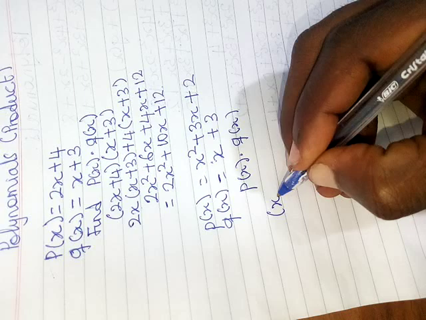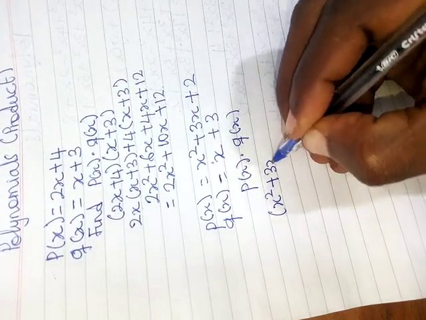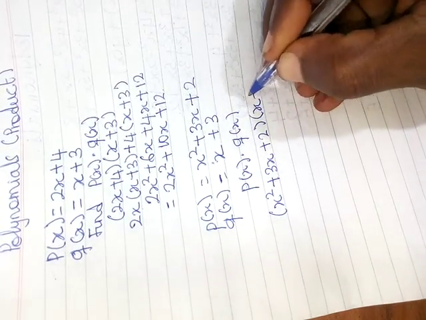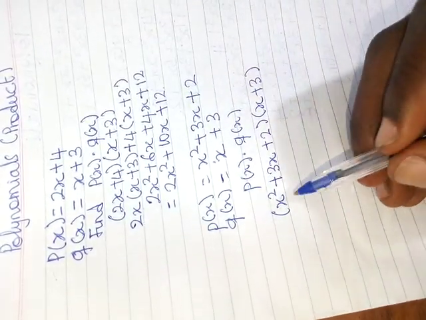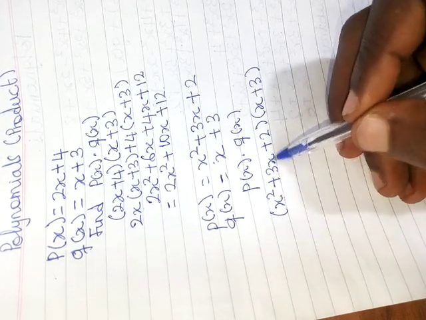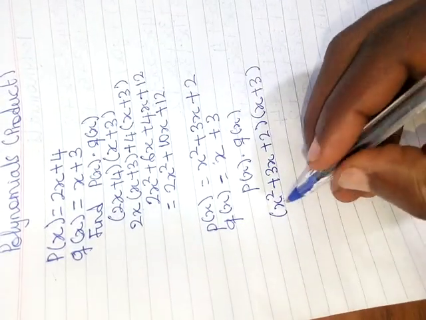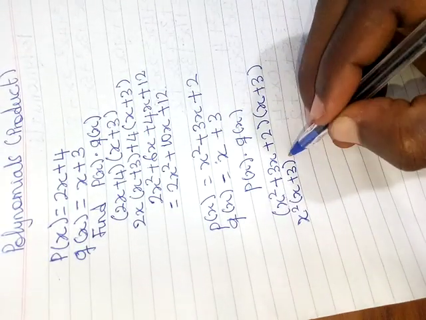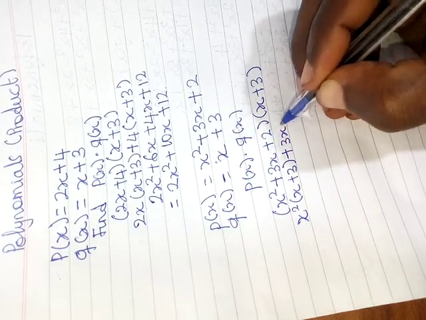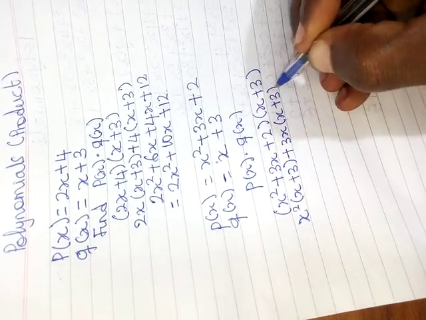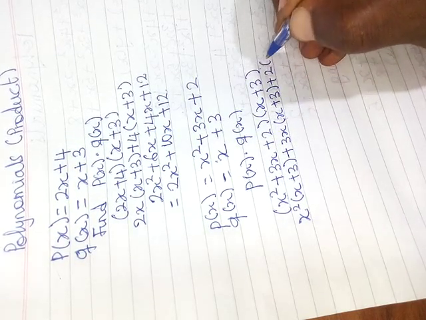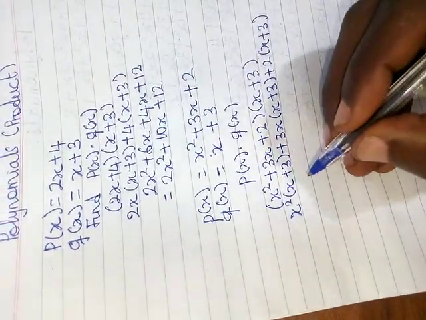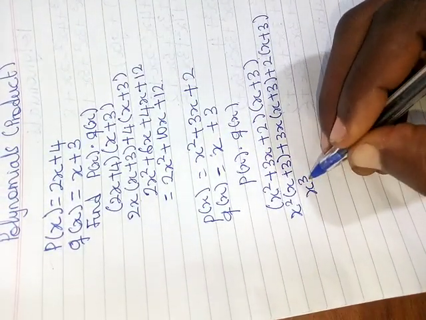We have x squared plus 3x plus 2 multiplying x plus 3. Now each term here, each of them will multiply x plus 3. So we have x squared out, x plus 3, plus 3x out, x plus 3, plus 2 out, x plus 3.